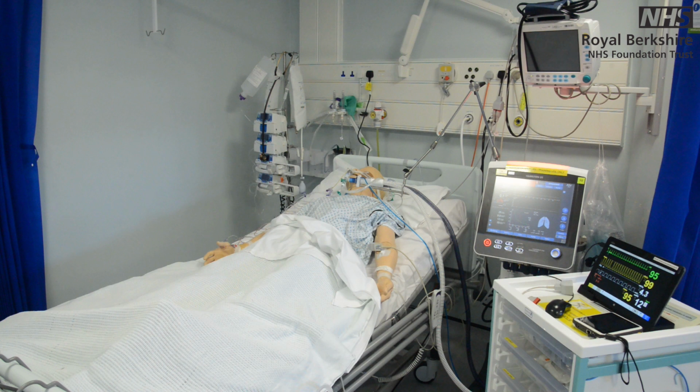Coordinate turns and washes with your buddies. Minimise shear and friction damage with correct use of manual handling assists and sliding sheets. Pay particular attention to bed sheets and pad creases after repositioning, as, if present, they may cause pain and contribute to sores. And document the presence of any pressure sores according to the local hospital reporting systems.